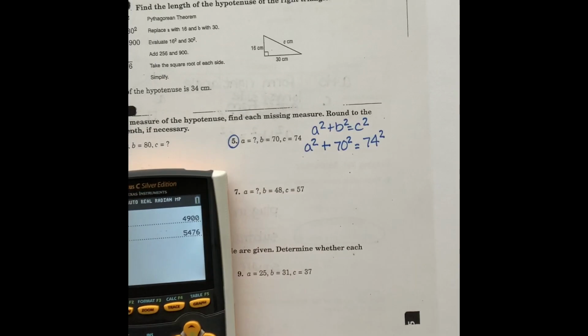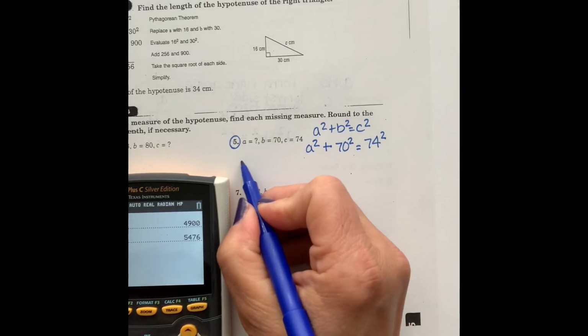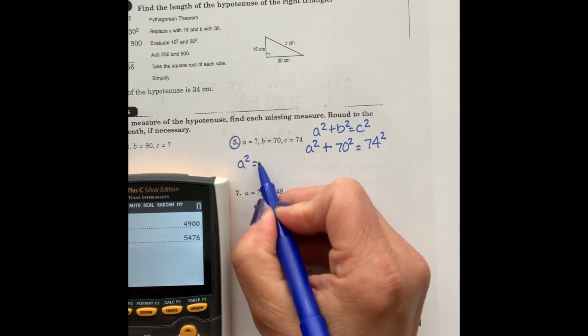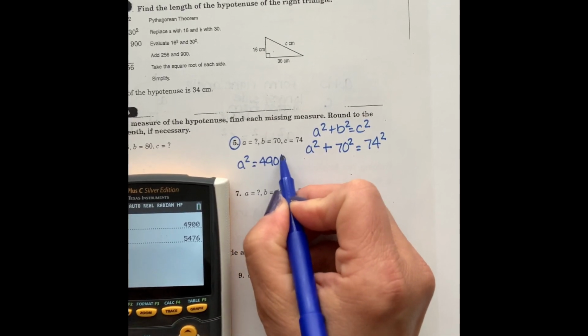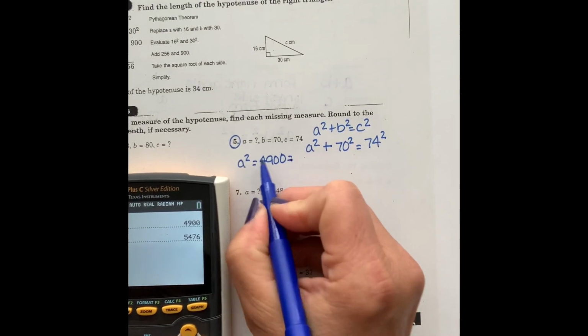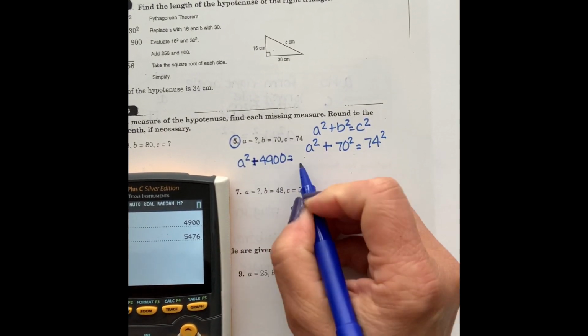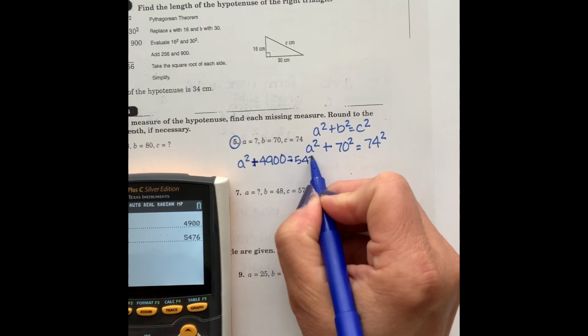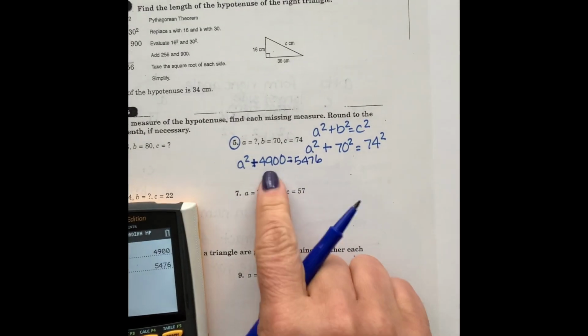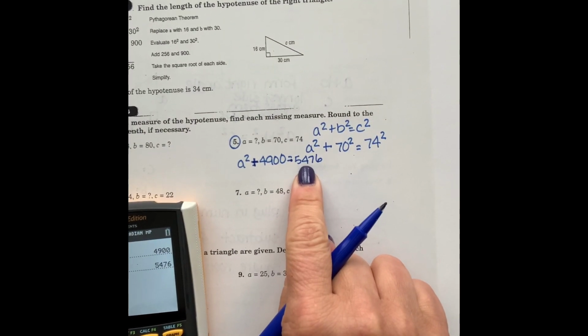And so if I was doing that, over here, I would have A squared is equal to 4,900, or plus, that should be a plus, sorry. And that's equal to 5,476, okay?